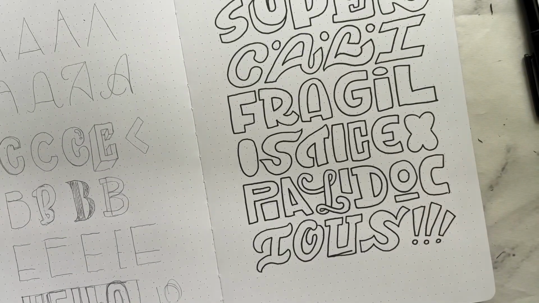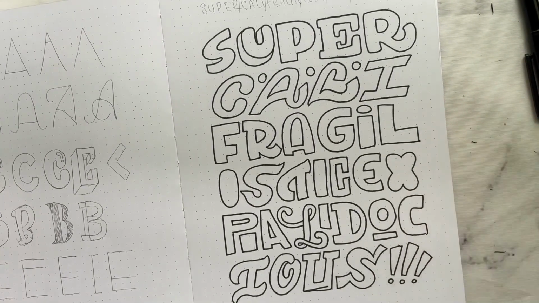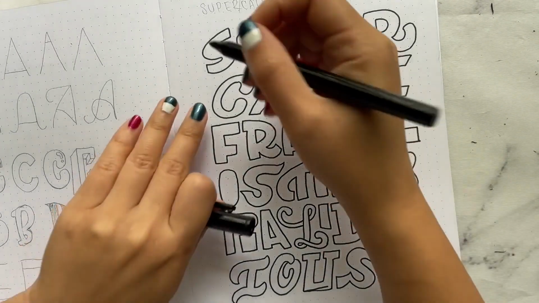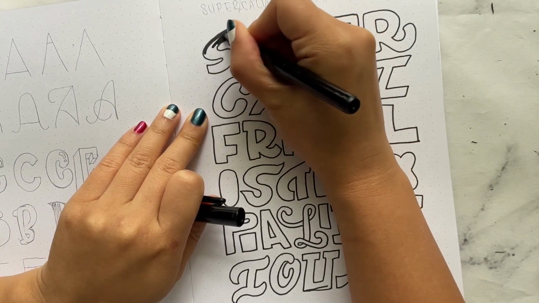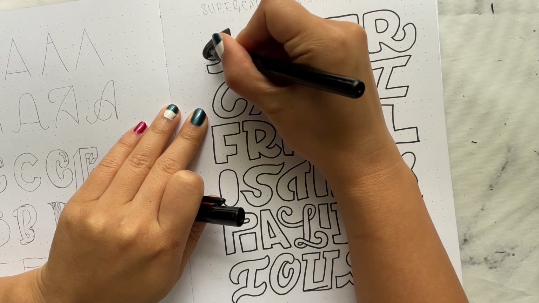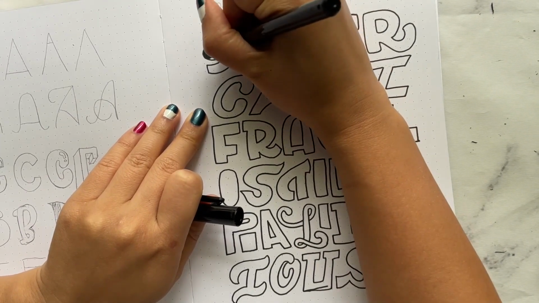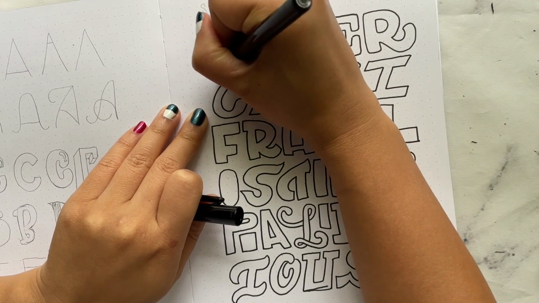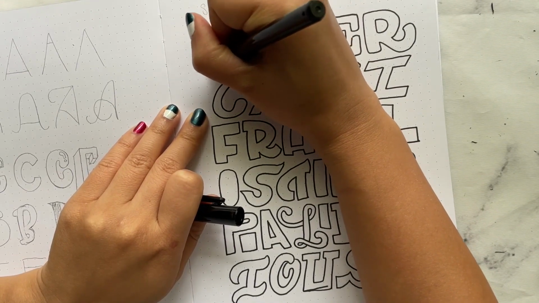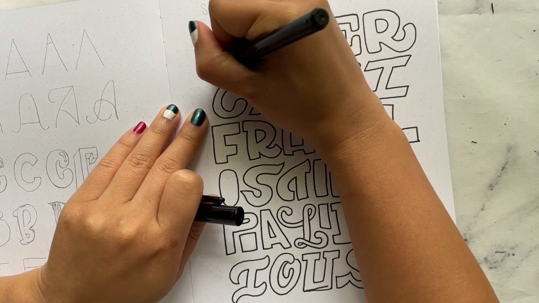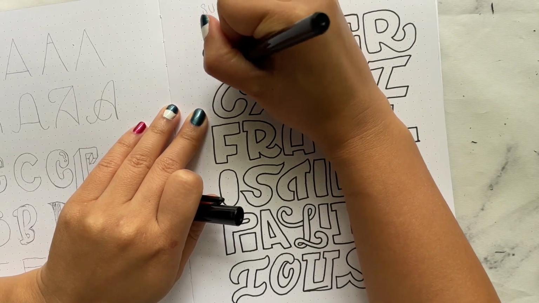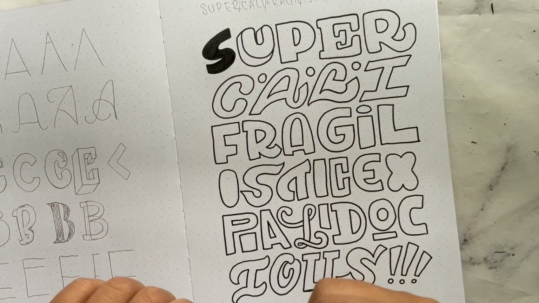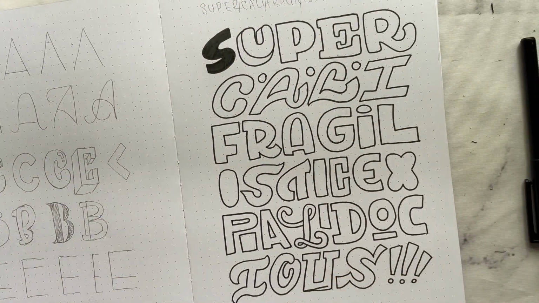Okay, so now we can fill in the letters. You can either color it in, you can leave it blank, or you can fill it in with details. So for example, with S, I'm just going to color it in. Grab your thick marker or whatever you use and color it in. I probably won't color in a lot of them, although I generally do color in most of my letters, just because it takes a lot of time. I don't think I have that much time right now.